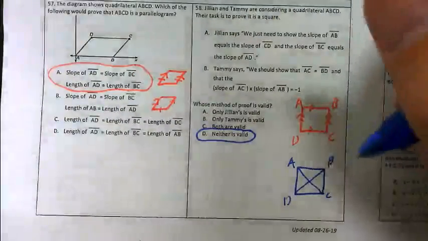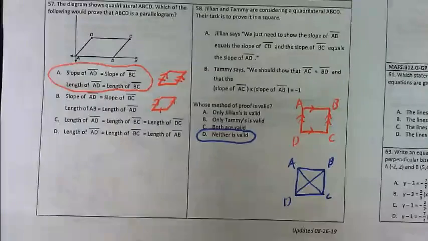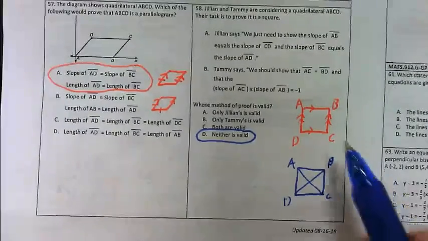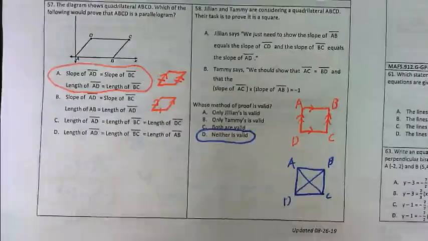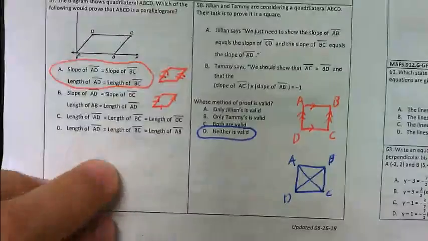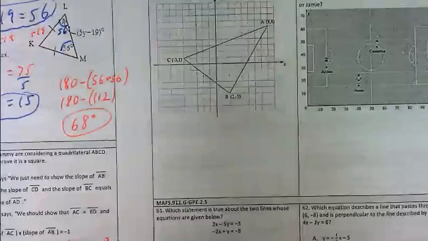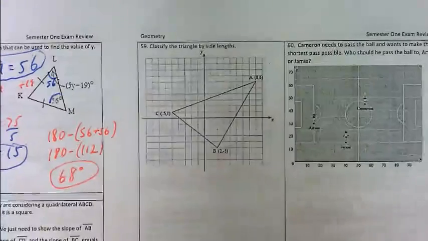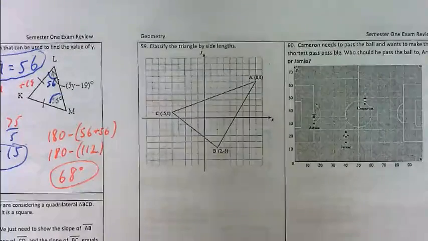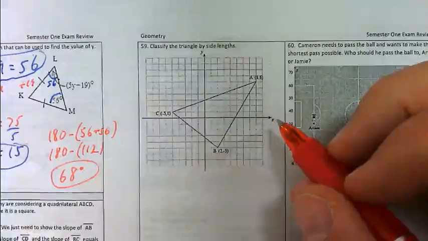So that still wouldn't be enough information. You'd have to know first it was a parallelogram, not just a quadrilateral, and you'd have to know a little bit more information there. So you'd have to know if these are congruent and perpendicular. So again, no matter how you look at it, not enough information, not valid. So they're both wrong. All right, on 59, classify the triangle by the lengths of the sides.